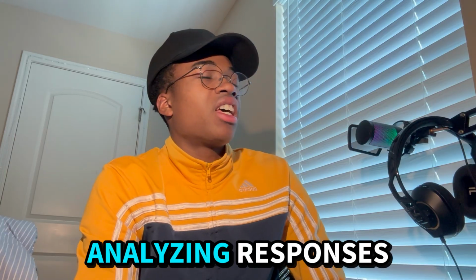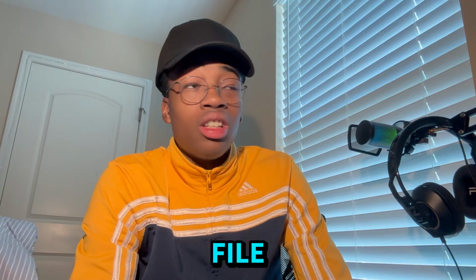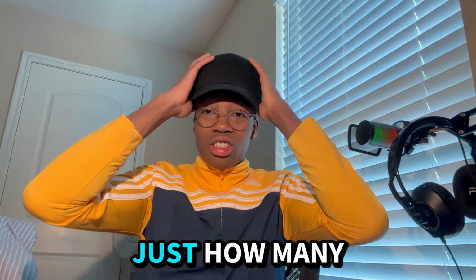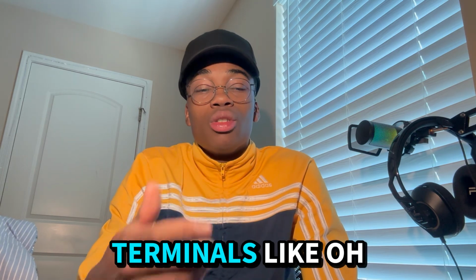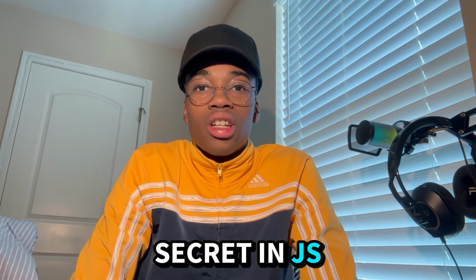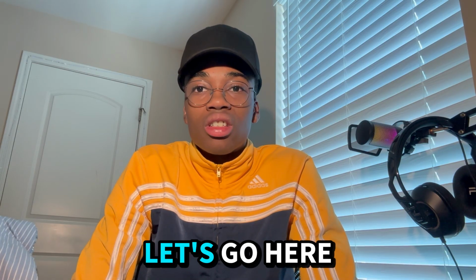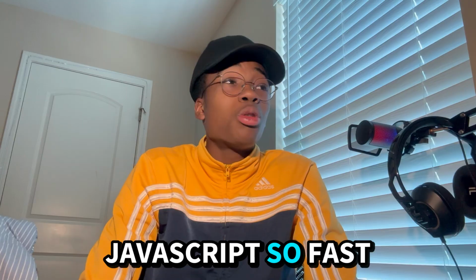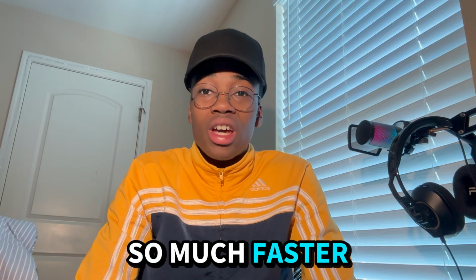And then we have reading and analyzing responses. Obviously, it's just way faster, especially when it comes to JS files. You don't understand how many times I was just looking at the terminal like, oh, I think I just found a secret in JS again. Oh, I've just found different endpoints. Oh, let's go here. It was reading JavaScript so fast. It was moving, curling so much faster than me.